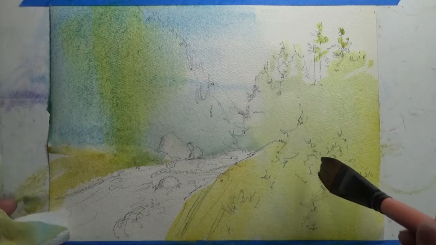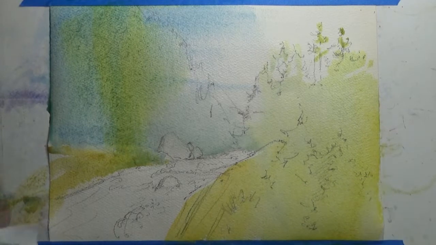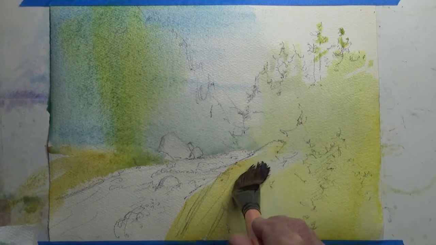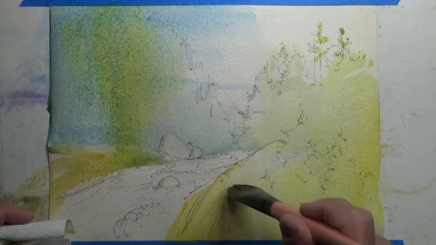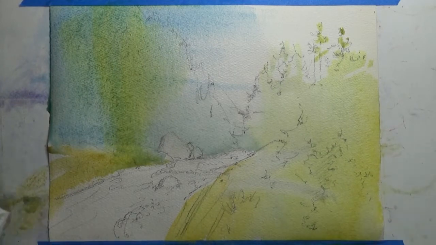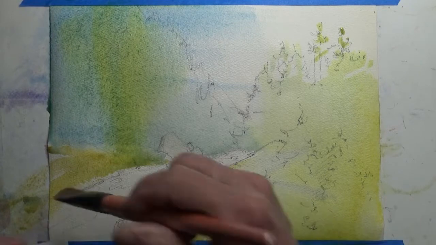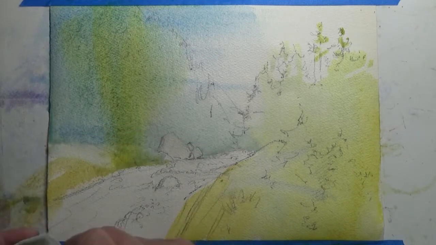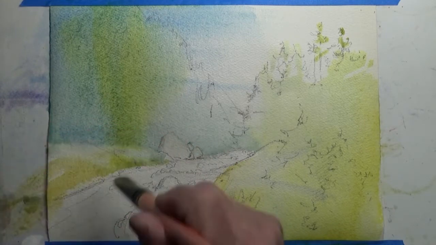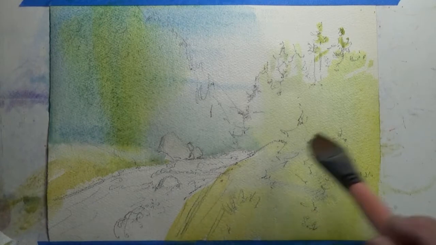taking the water out of the brush, and I'm sort of coming in and saying, okay, I have a plateau about right here. I want this to be lighter because we've got the sun coming down, so we're going to lift some of this out of here, make it lighter.